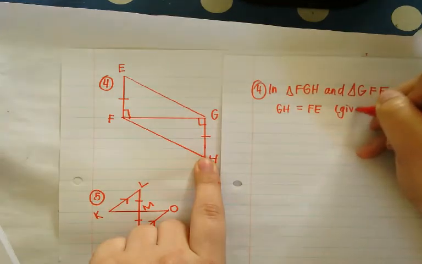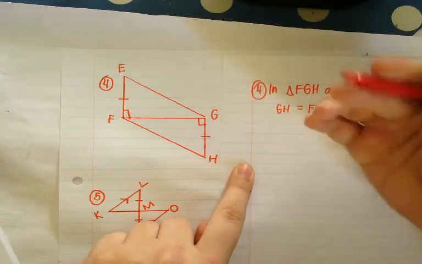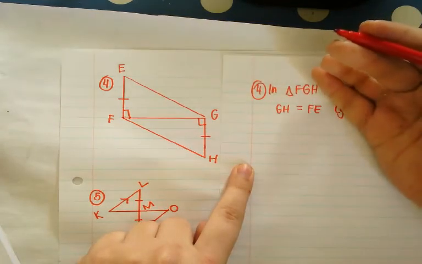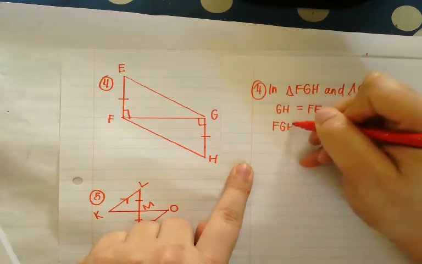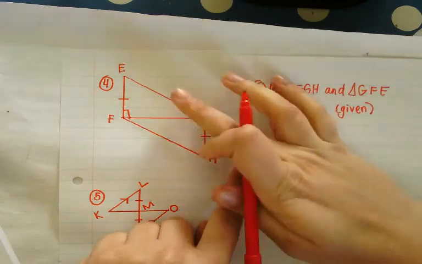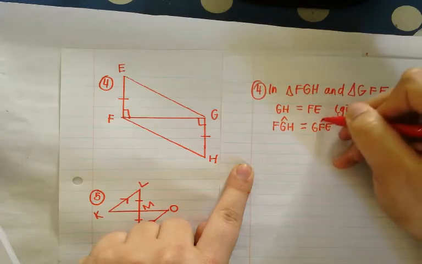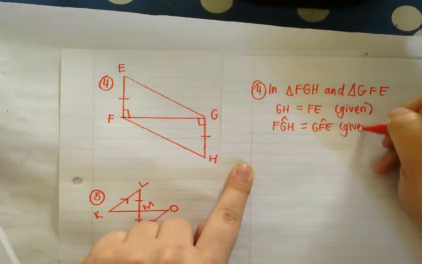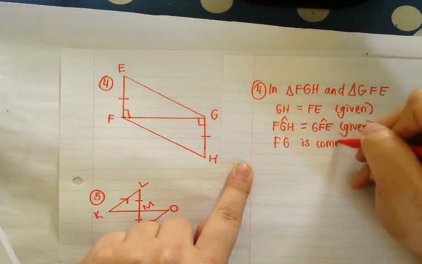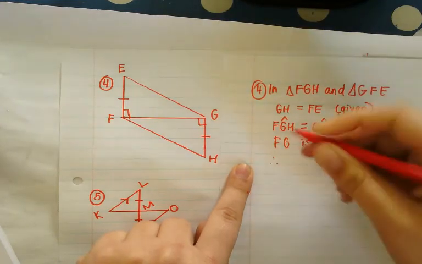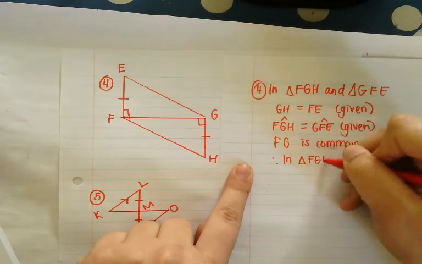Given to me, I see that they both share a 90 degree. There's confusion, so I'm going to have to use 3 letters: F, G, and H in this triangle, and in that triangle, GFE, also given. And lastly, that FG line is common. Now, I see a 90 degree. Does that automatically mean I can use RHS? Can I use RHS here?